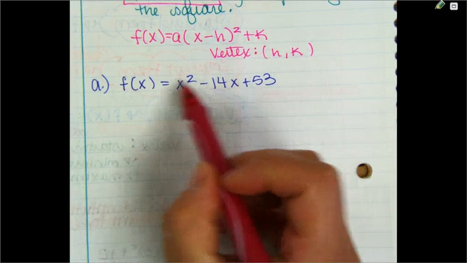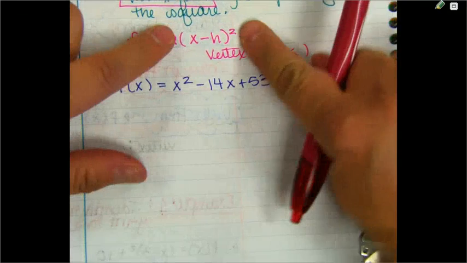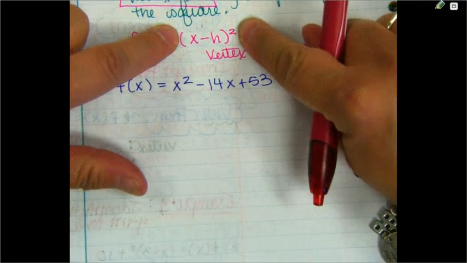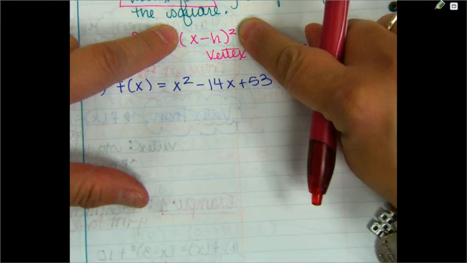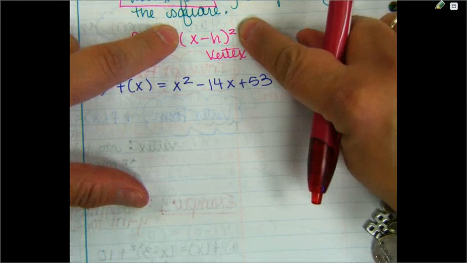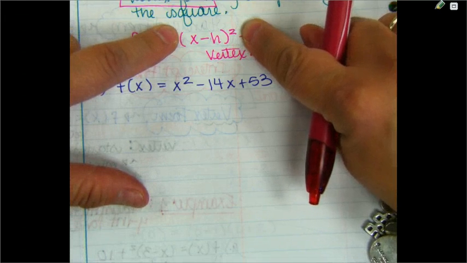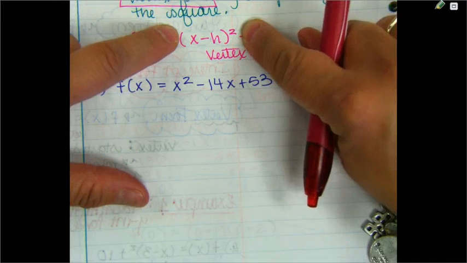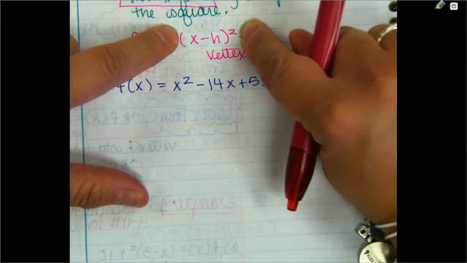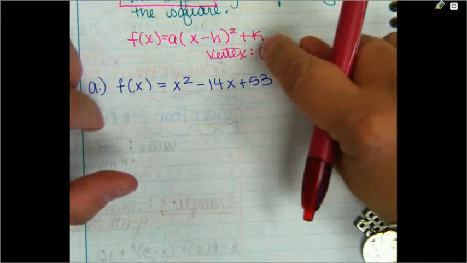So what it's saying is I need to get this to look like this. Well, this looks similar to what I did yesterday, right? When we factored, we would get like x minus 3 times x minus 3, so x minus 3 squared. Or we'd get x plus 4 times x plus 4, so x plus 4 squared. Make sense? Okay. So we know that that is probably going to be a part of this.